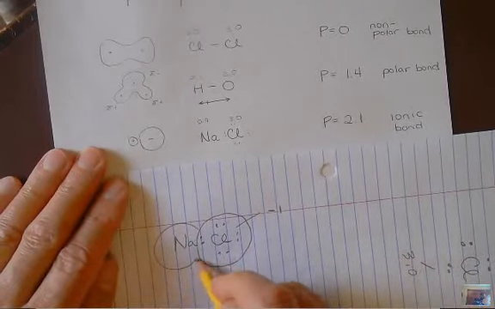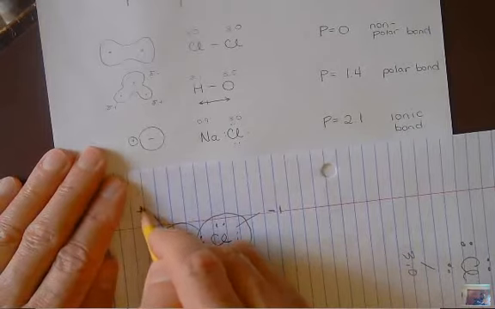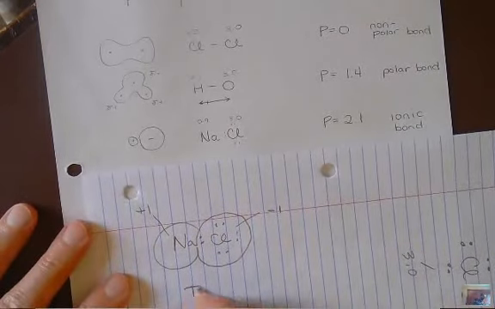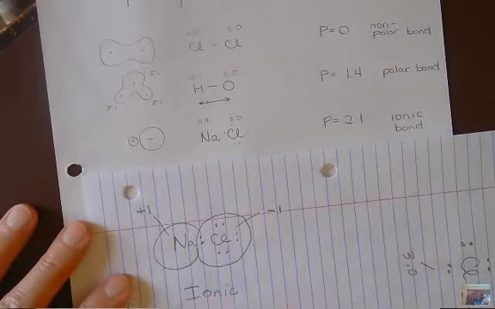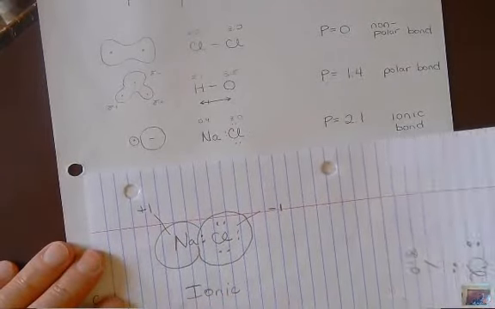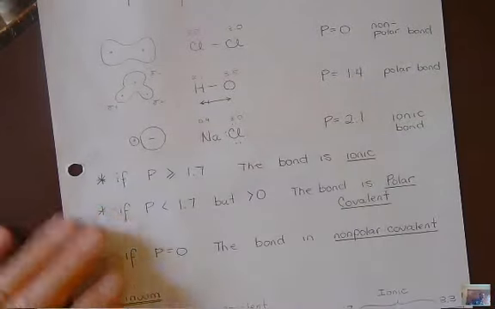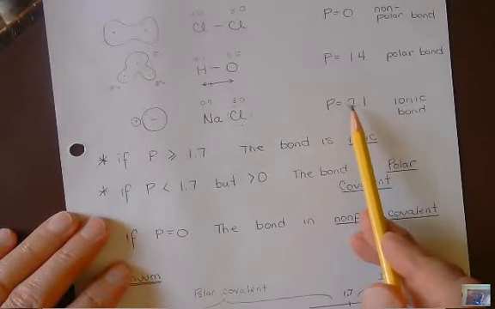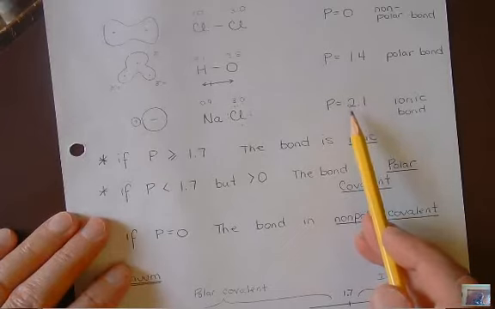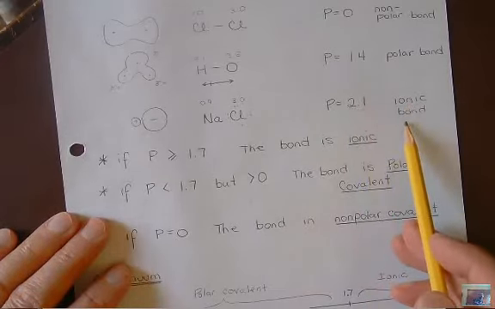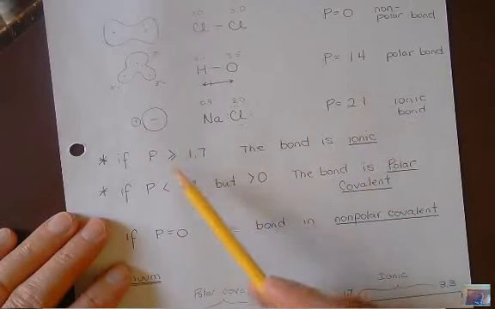And this guy had his electrons stolen away, so he has a good old-fashioned +1. So that's what we would expect for ionic bonds. The sharing is so bad that it's not sharing, it's just transfer of electrons like we've been learning the whole year. So anytime polarity comes out greater than 1.7, and 2.1 is a lot greater than 1.7, we would call those ionic bonds. Okay, so here are the notes related to that.